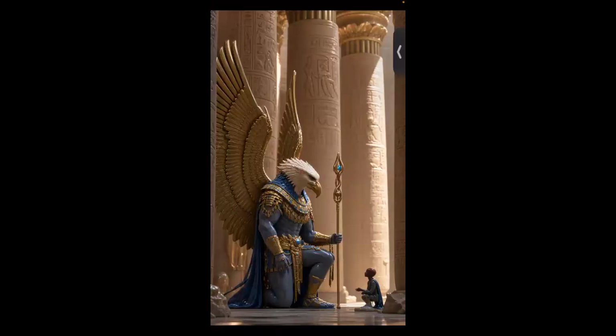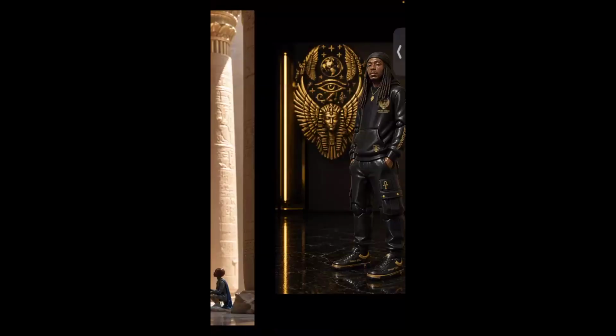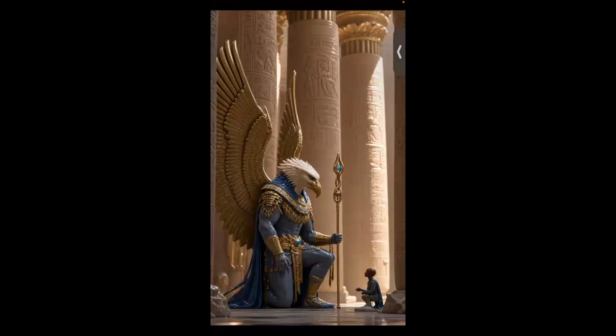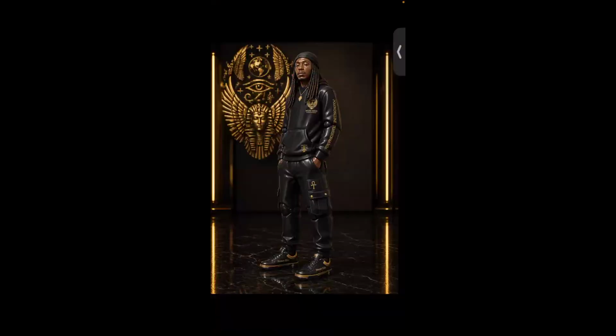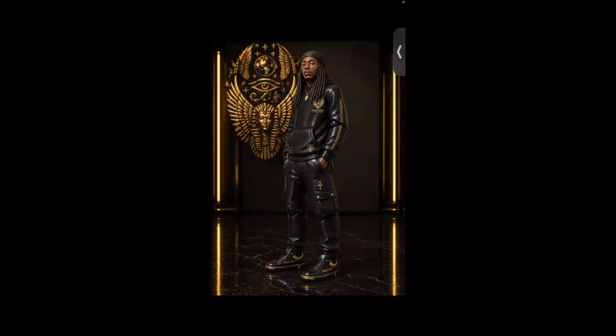Then boom, went back with the goddesses. You can see the details in the arms, like a toy. Yeah, that one right there was dope. I like that one right there. When you shared that one, I was like, oh man, this is cold. I gotta go all the way back now.